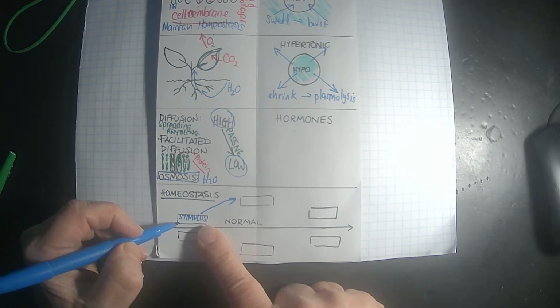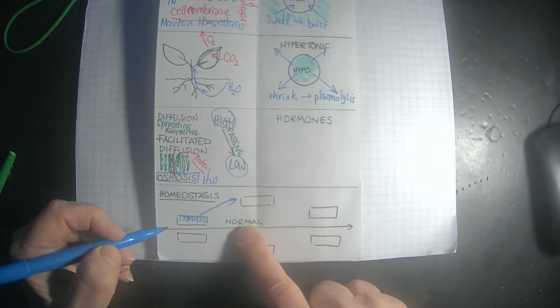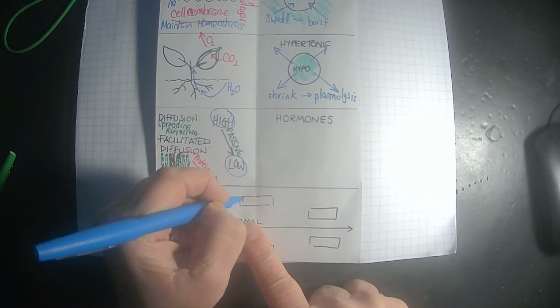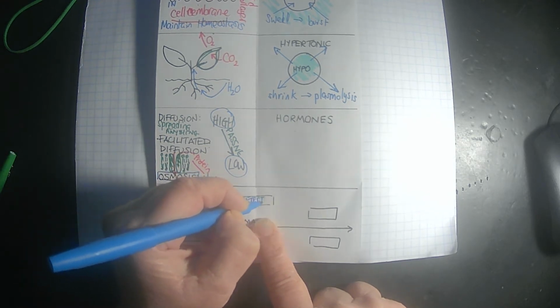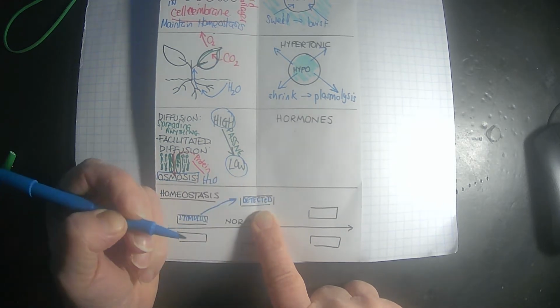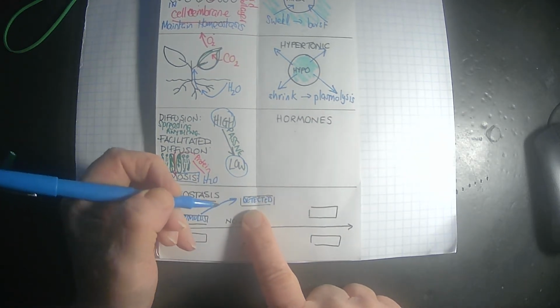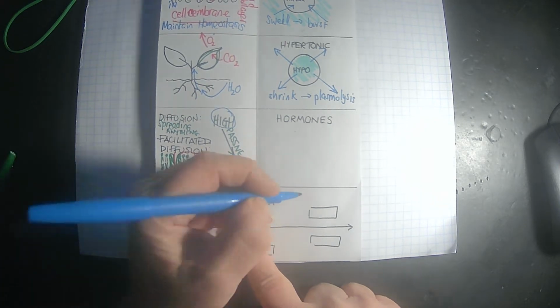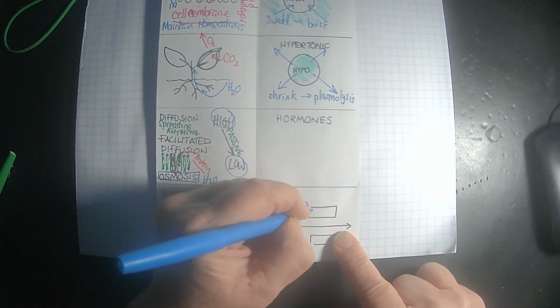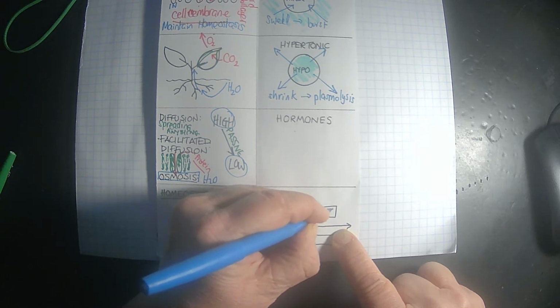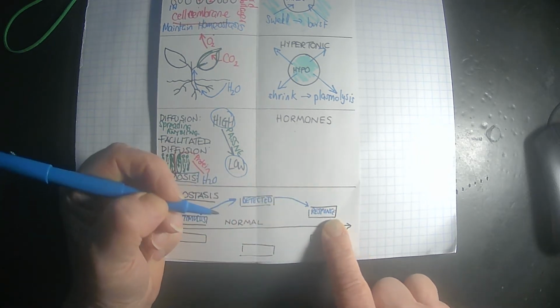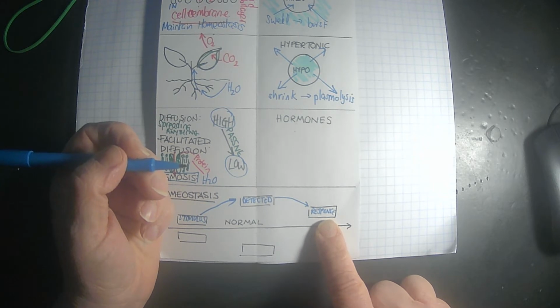Okay, so if you eat a bunch of sugar, that causes your blood glucose level to go up. That is detected, right? In the case of blood sugar, your pancreas detects that glucose levels have increased, and that causes a response. In the response to high blood glucose, it would be producing insulin.